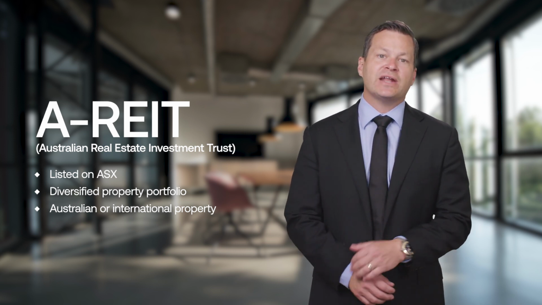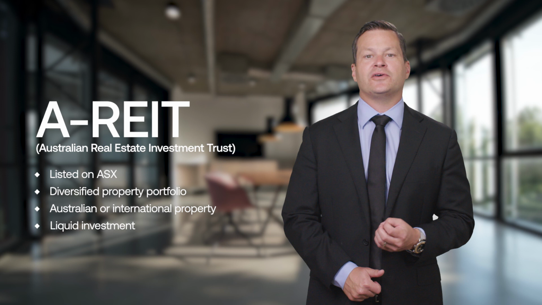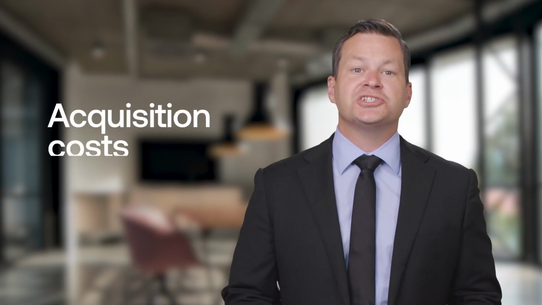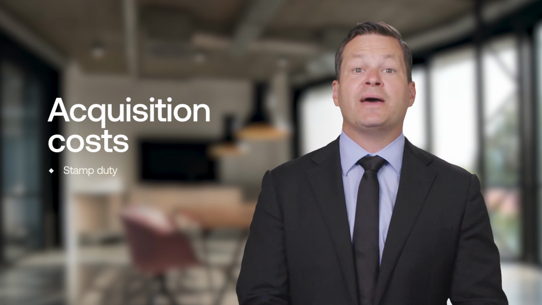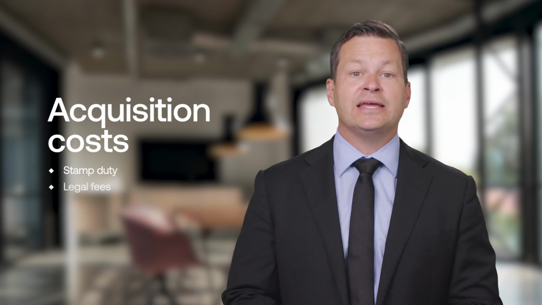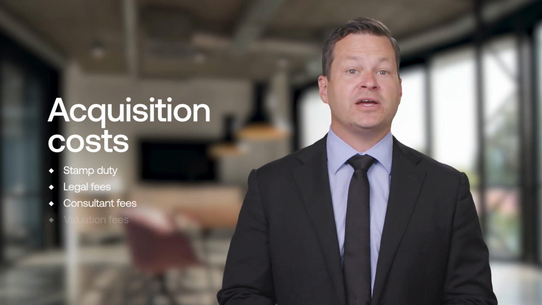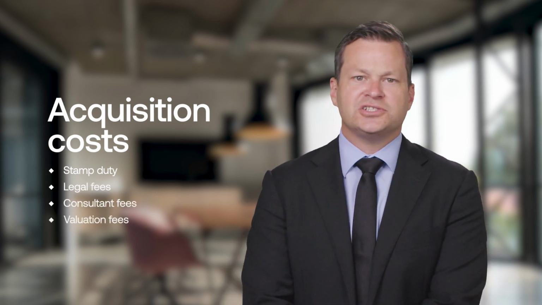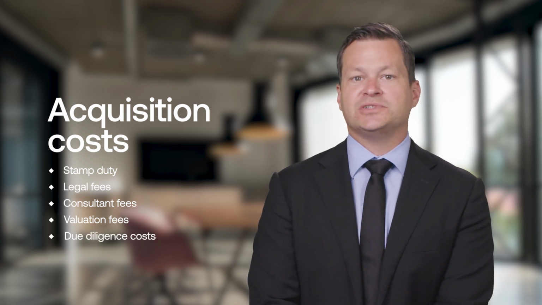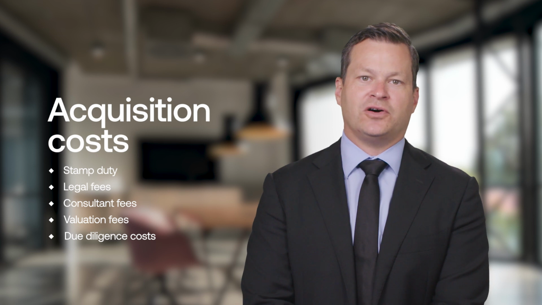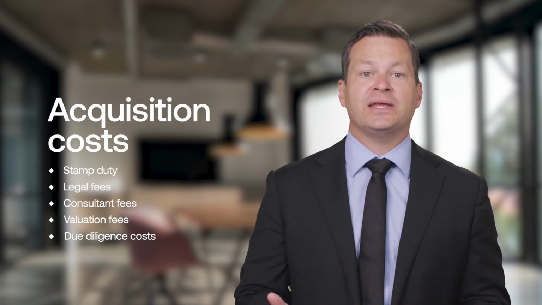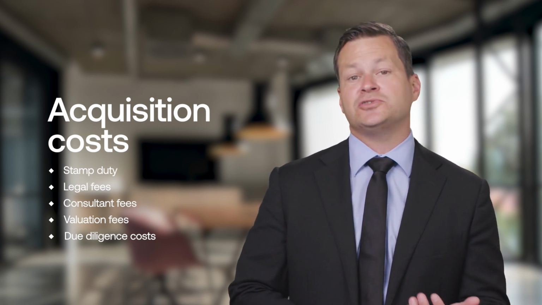A key advantage of an AREIT is that because it is traded daily on the ASX, it is typically a liquid investment. Acquisition costs are the total costs incurred of acquiring an asset. This may include stamp duty, legal and consultant fees, valuation fees, and any other due diligence costs related to the acquisition of the property. But stamp duty is by far the largest cost, and it works for commercial property in a similar way as it does for residential property.